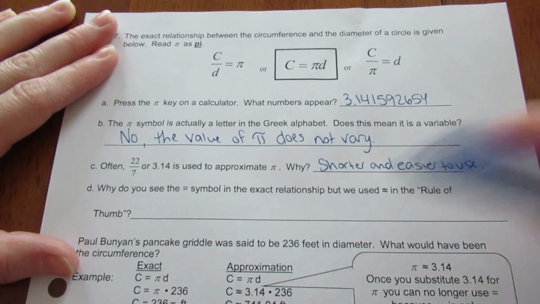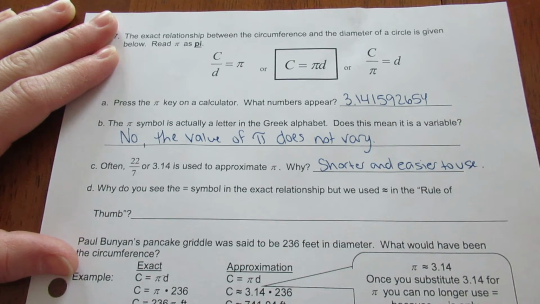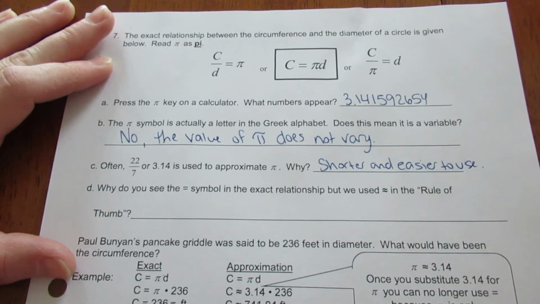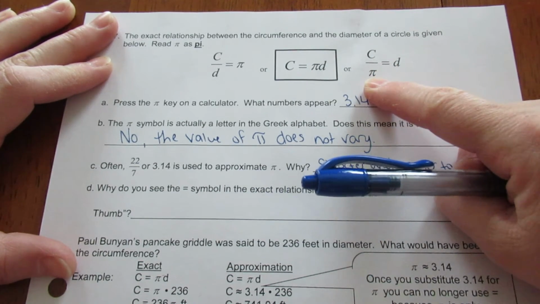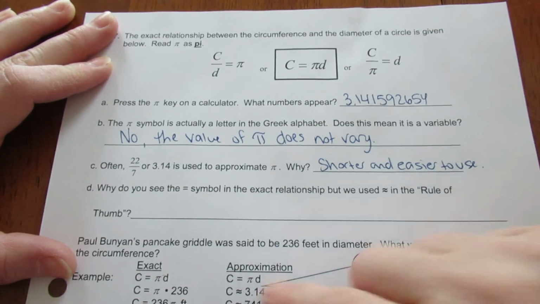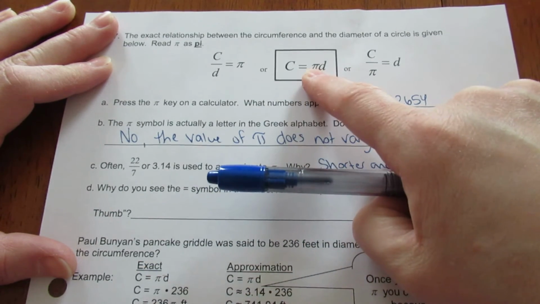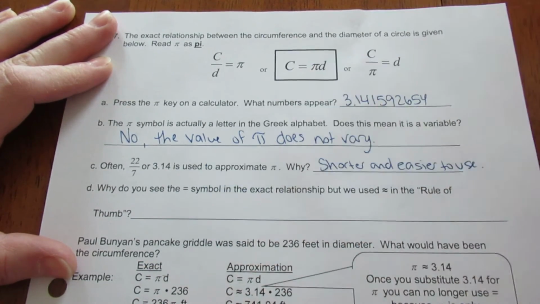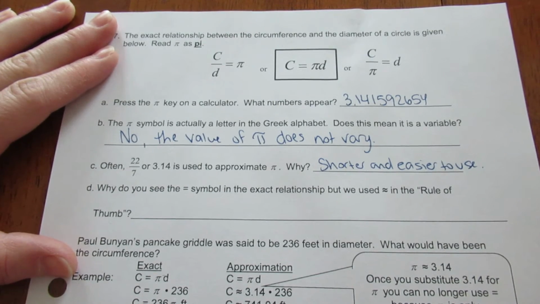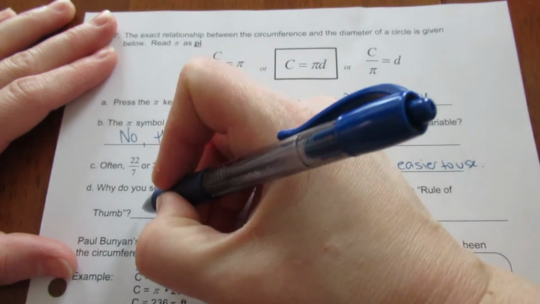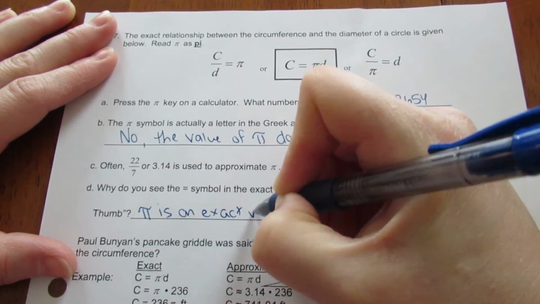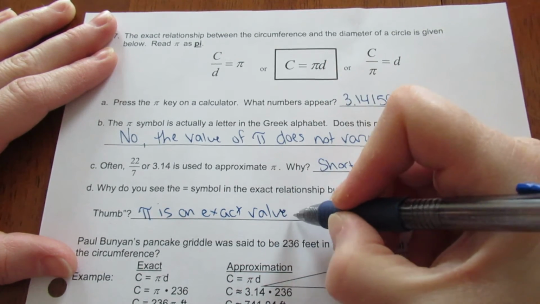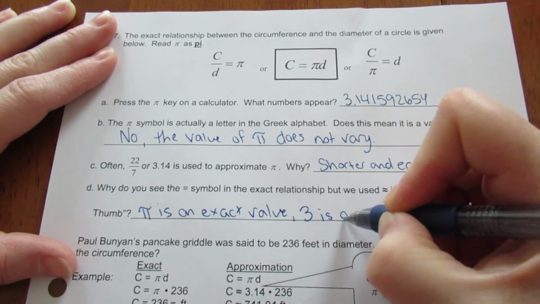Why do you see the equal symbol in the exact relationship, but we use the approximate symbol in the rule of thumb? Notice here all of these have the equal symbol. In this case, the symbol for pi represents all of the possible digits for pi. Why do we use the equal symbol? Because pi, this symbol, is worth all the digits. When we use the rule of thumb, it was only approximately equal to the answer. So pi is an exact value. 3 is approximate.